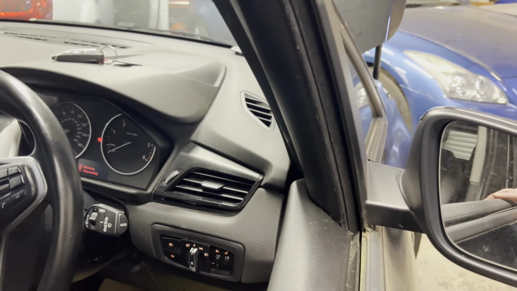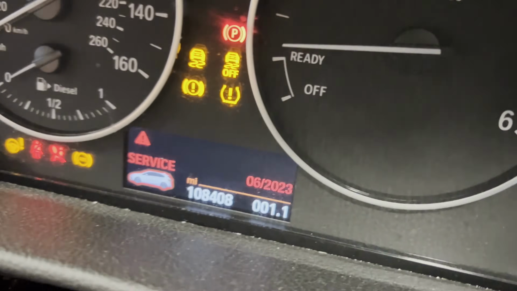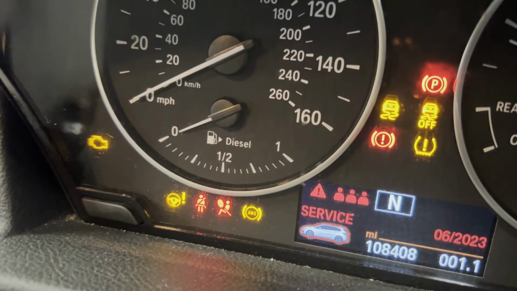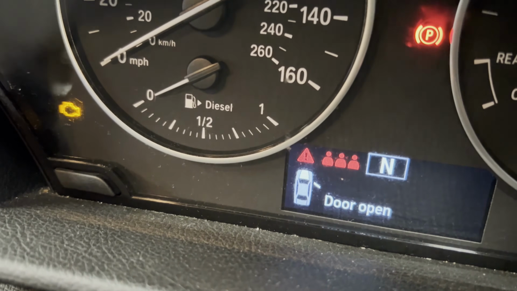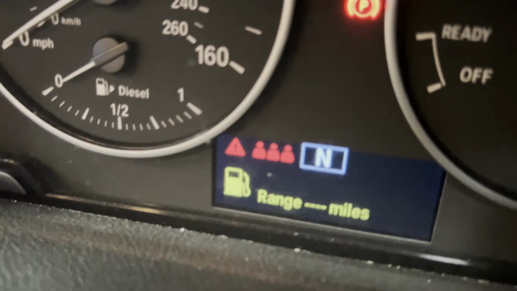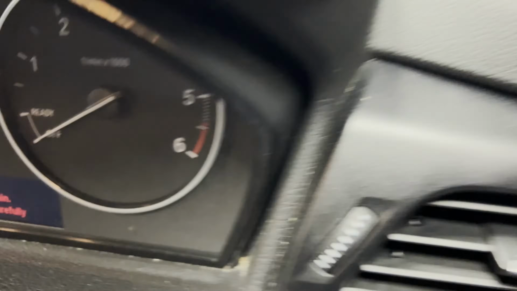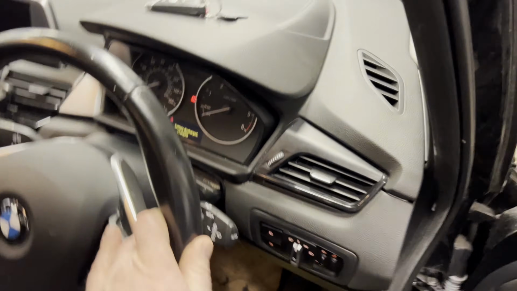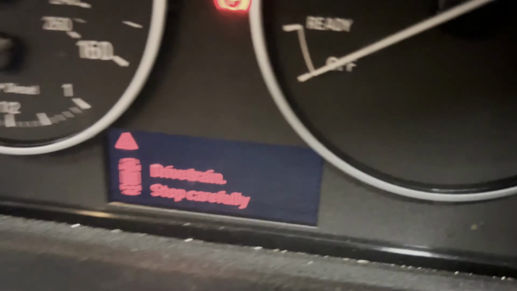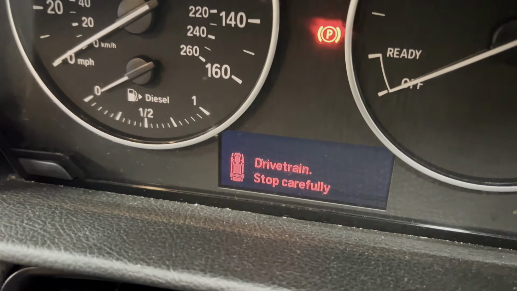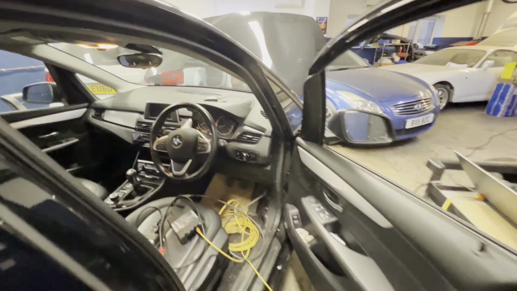There's a permanent message on the dash. Let me see if I can experience that. So that's the fault, the drivetrain fault. It won't clear no matter what. Even with the ignition off and the engine off, you can clear the fault, but it will come back straight away.